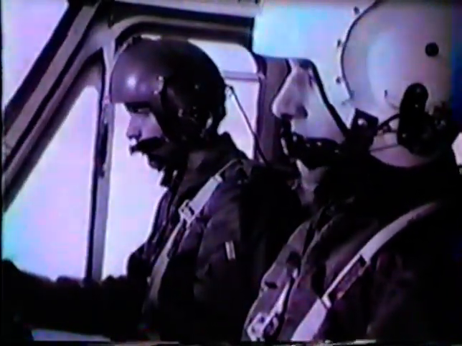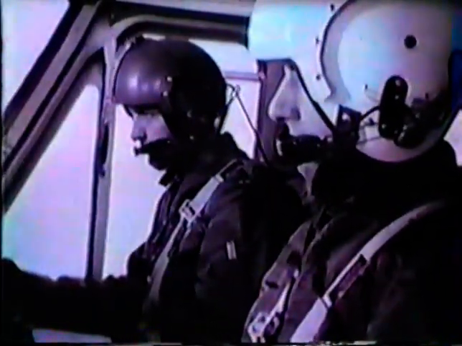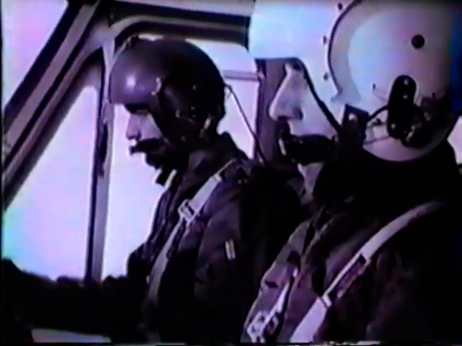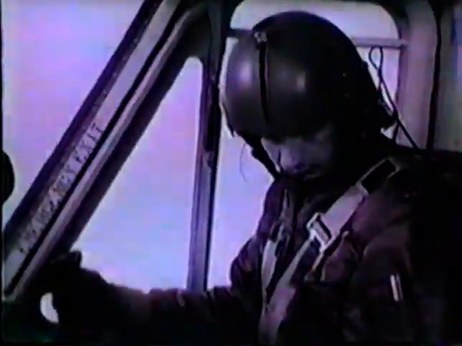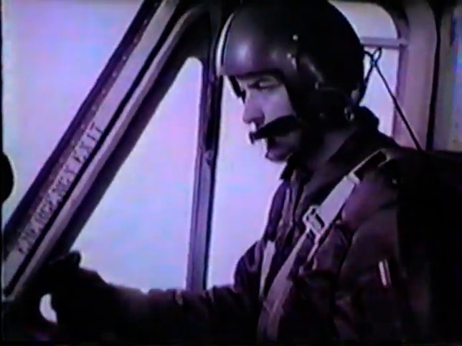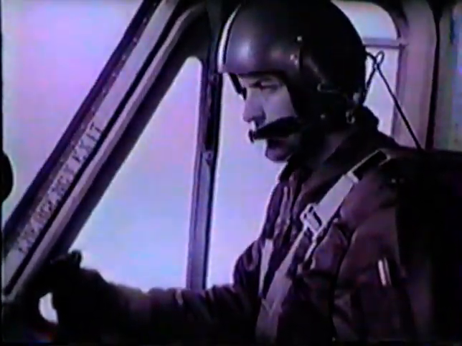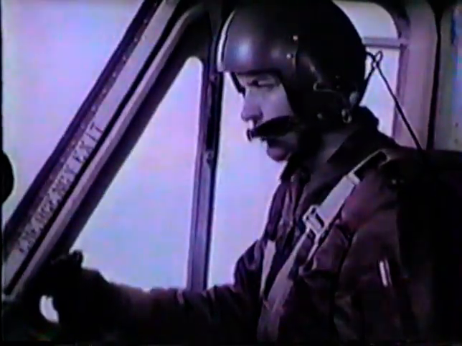960. Roger. 960, this is Smith GCA. Turn left. 960. Roger. Turning left. Stop turn. 960. Roger. Stopping turn.